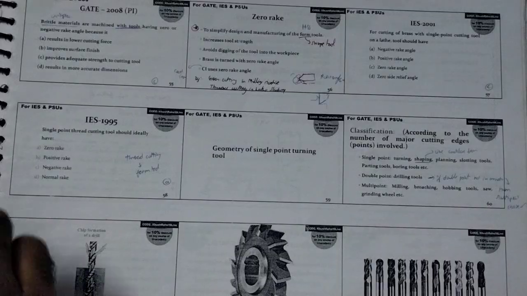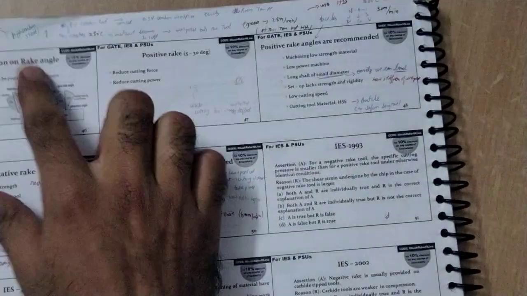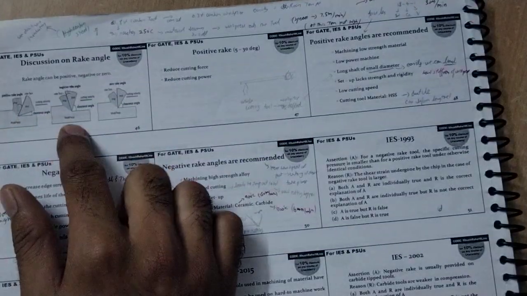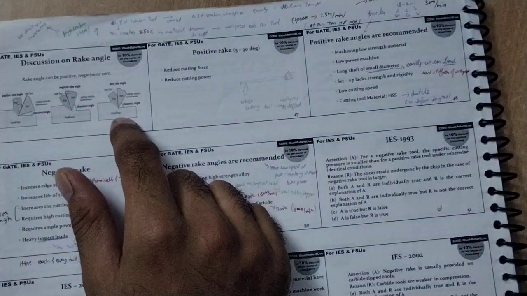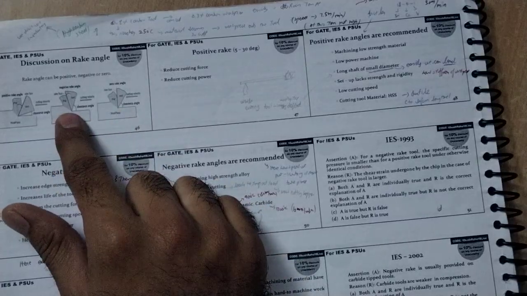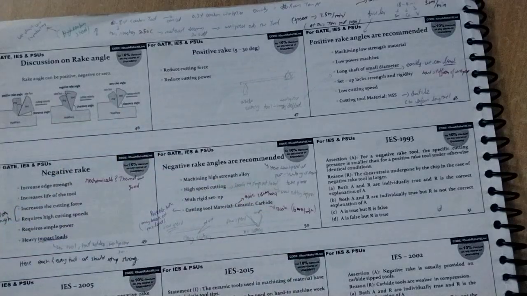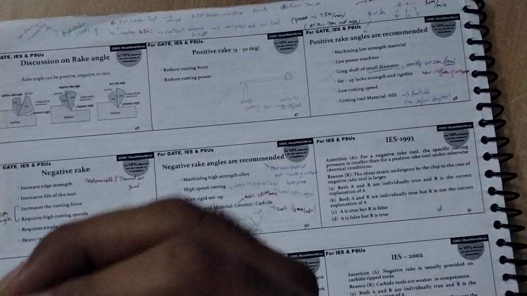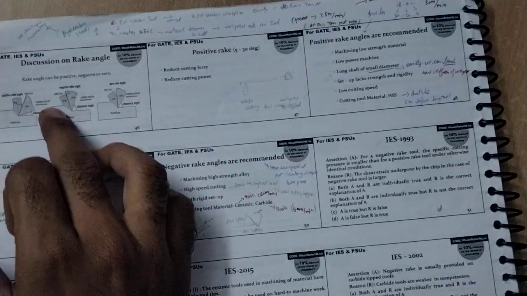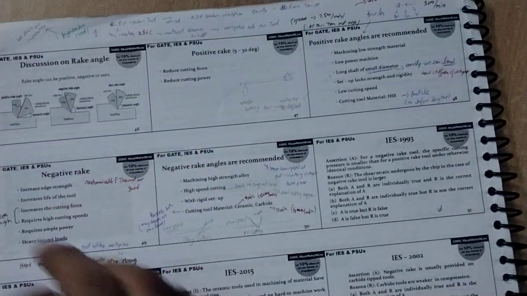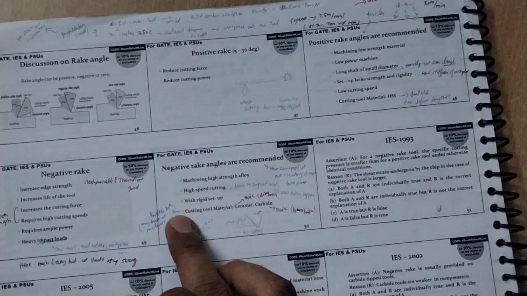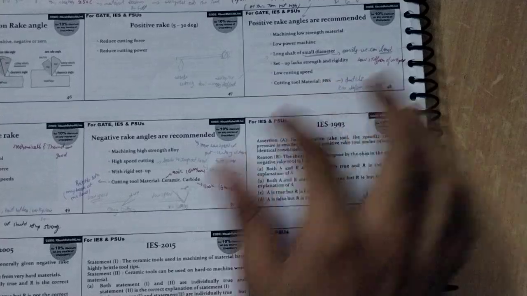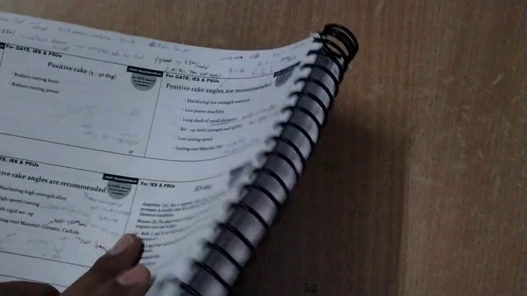So generally you can see positive rake. I just told you, anyway I'll tell you again. This is positive rake, this is negative rake, this is the clearance angle. So this is the neutral angle and zero rake. Negative rake is generally used for cutting with much higher load. It means if the material has much higher load, for that we generally use what is called negative rake angle. You can see for negative rake the recommended cutting tool is ceramic and carbide. But for positive rake the cutting tool is HSS. These are basic things I think you would have known.